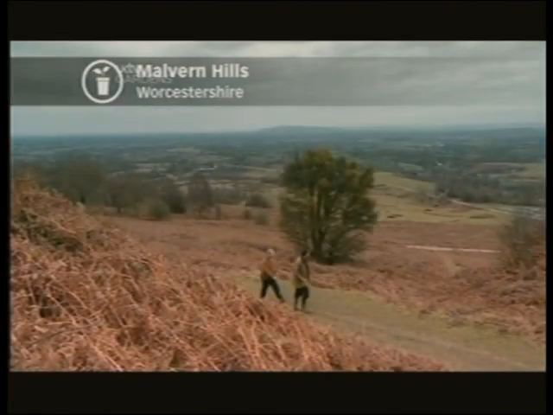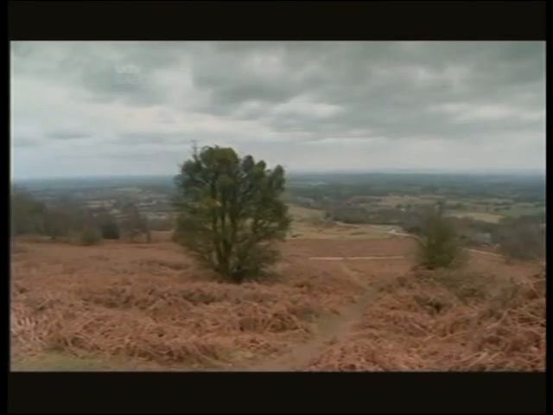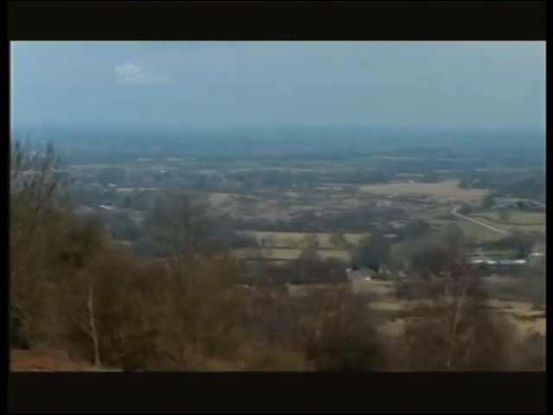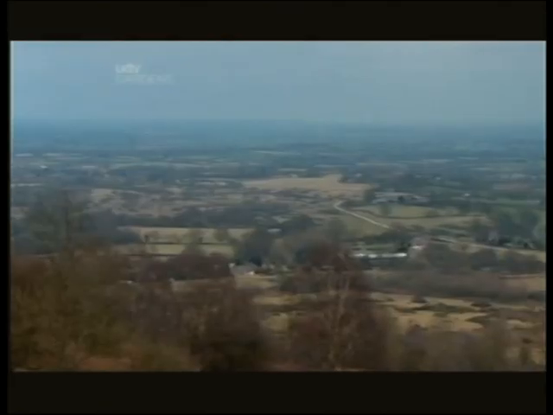Extraordinary view. Richard, although it's a magnificent view, it's a fairly bleak one at this time of year, isn't it?